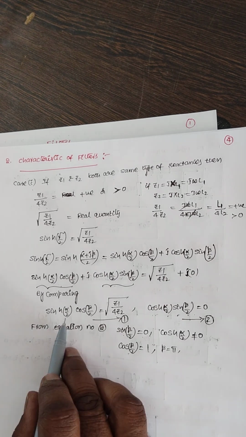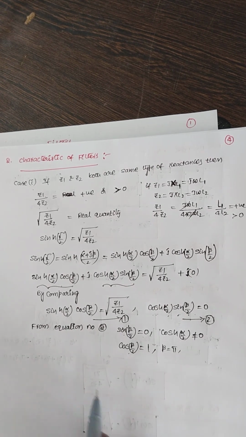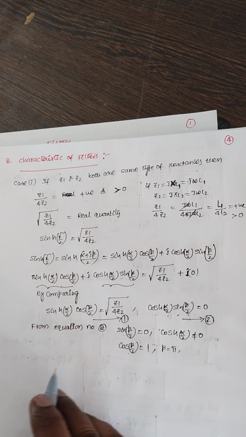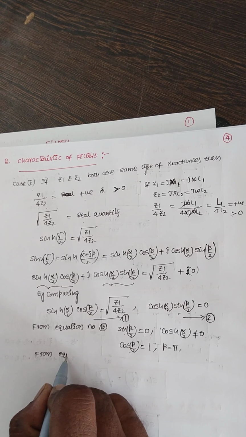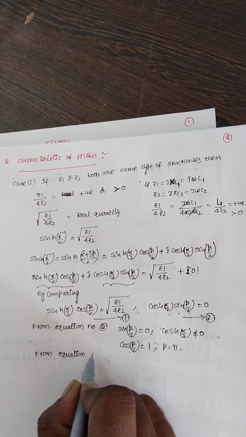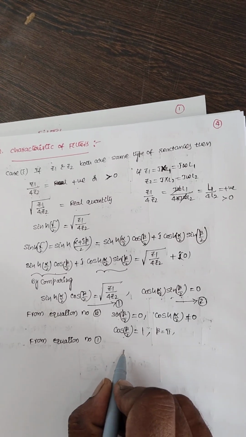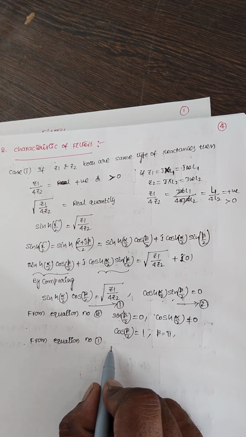Now it is sinh gamma. Now from expression number 1, what is this?